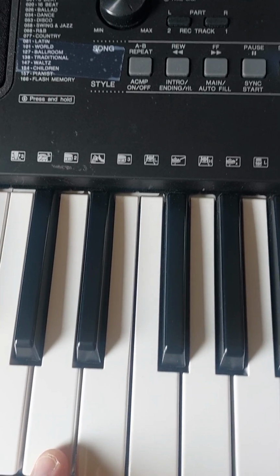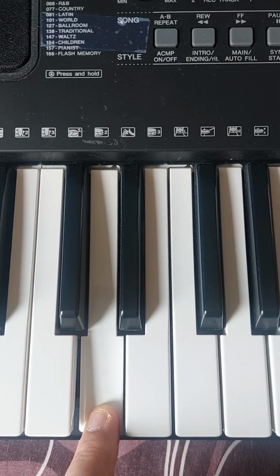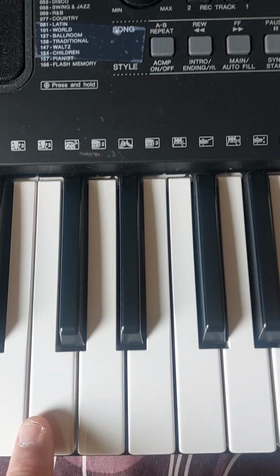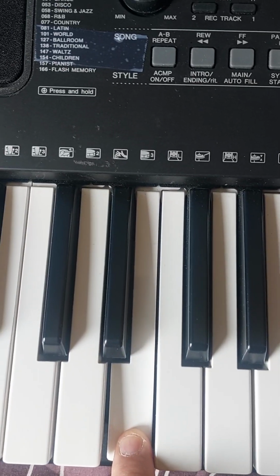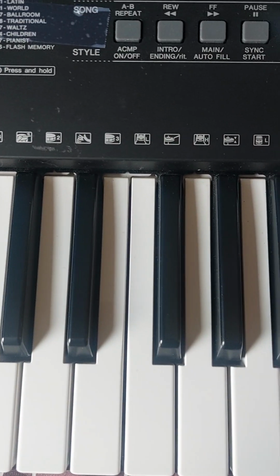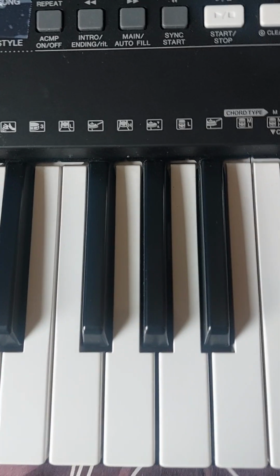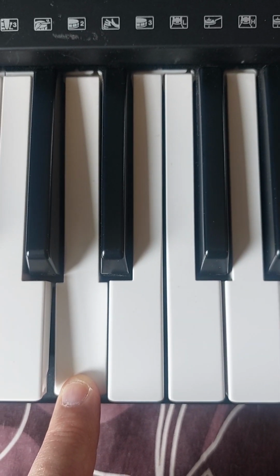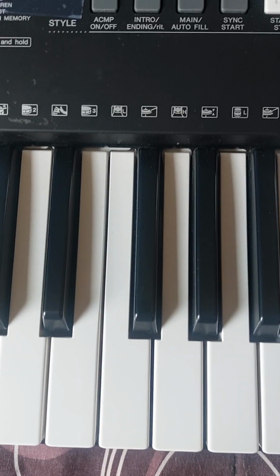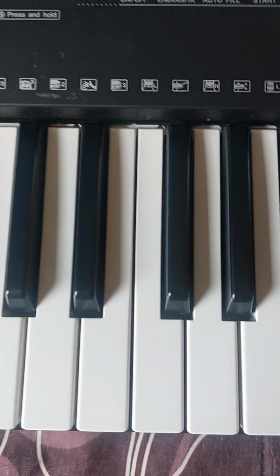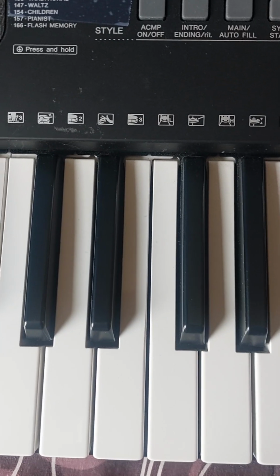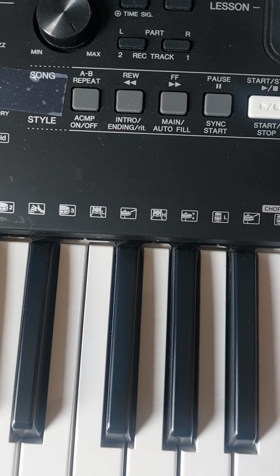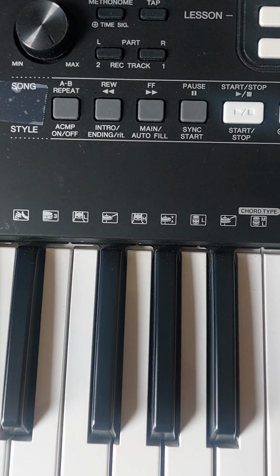And now, take the arpeggio off. And then when I change my drums, it changes the accompaniment. So basically all you need is the accompaniment button, but if you want to use your arpeggio with it, you can do that as well.